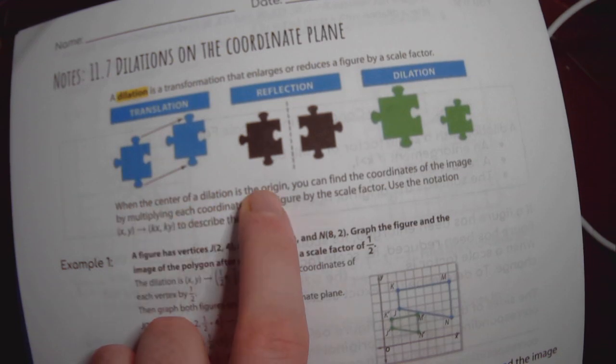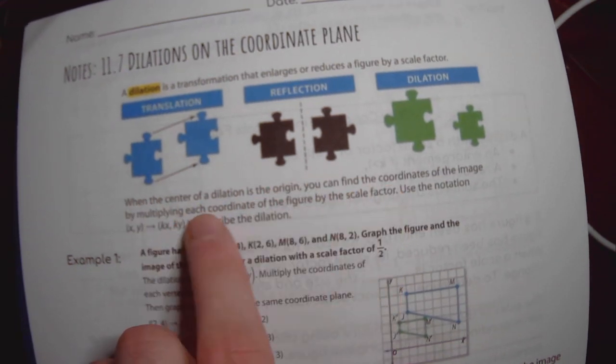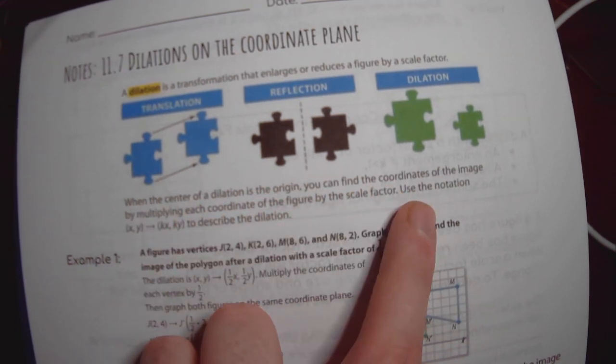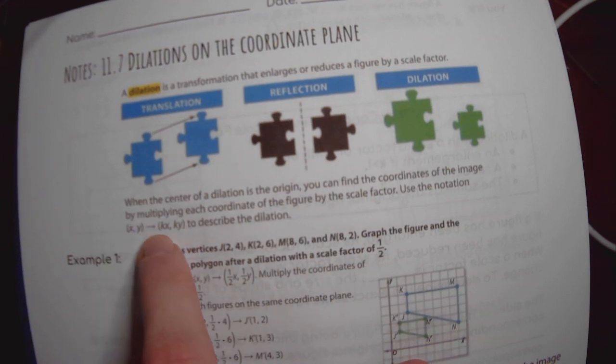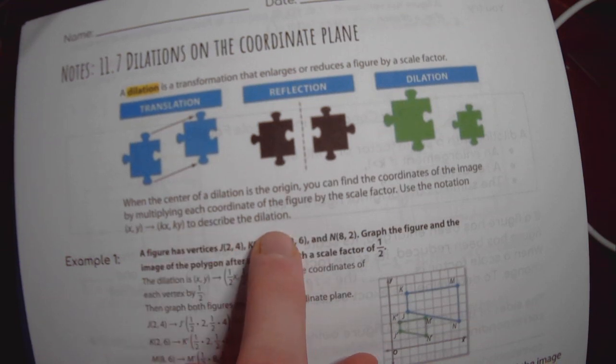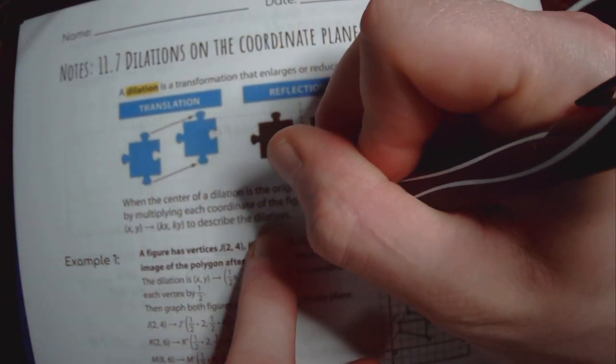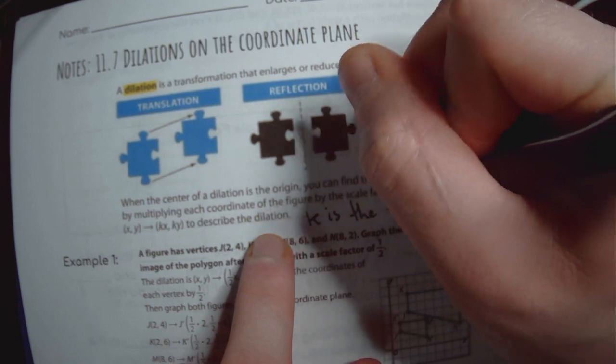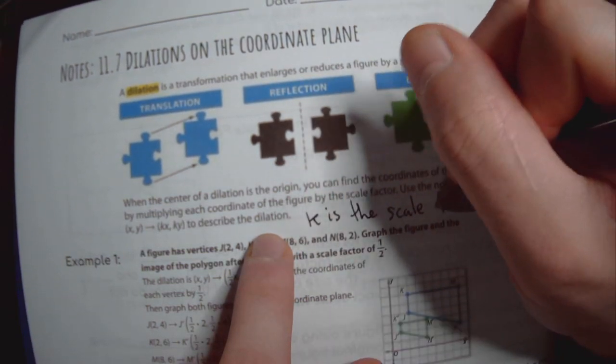When the center of a dilation is the origin, you can find the coordinates of the image by multiplying each coordinate of the figure by the scale factor. We use the notation (x, y) turns into (kx, ky) to describe the dilation. K is the scale factor.